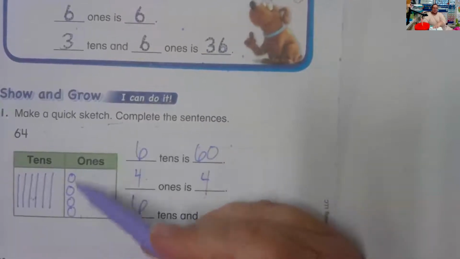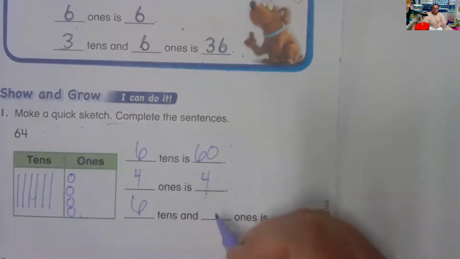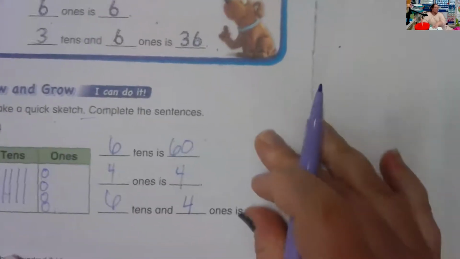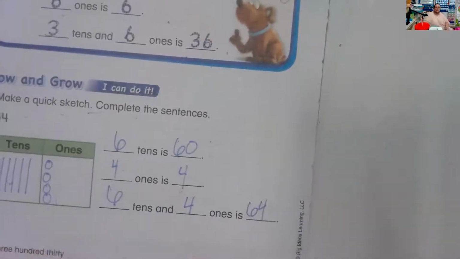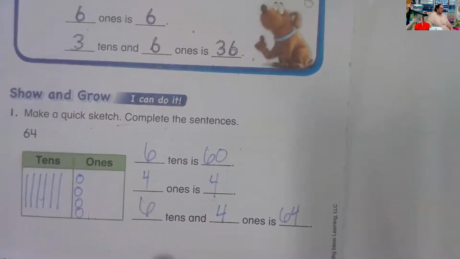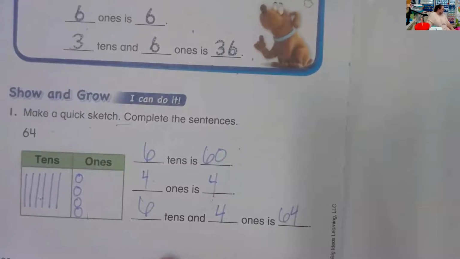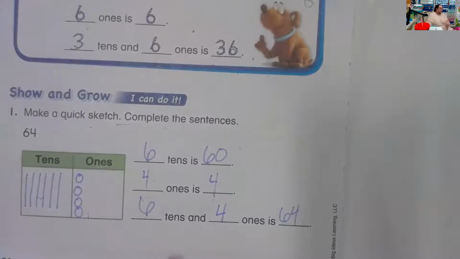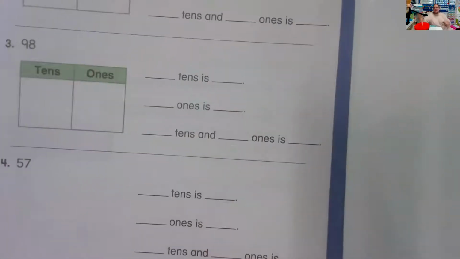And how many ones? 4 makes what number? 64. It's a really stretched out way to understand what each number value really is. A value is how much something is worth. All right, let's flip it like a pancake.